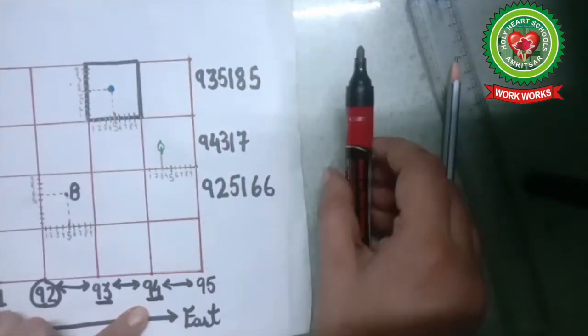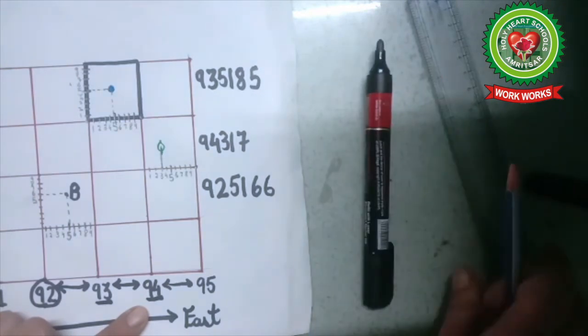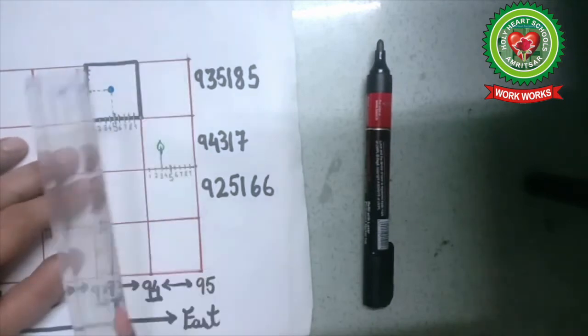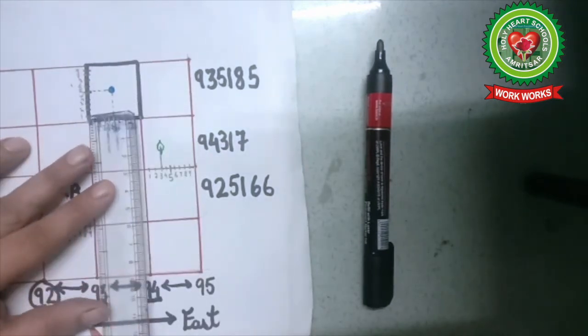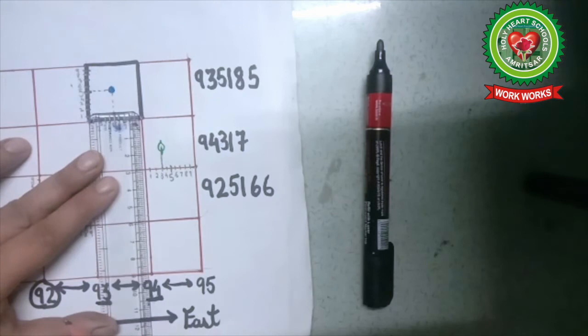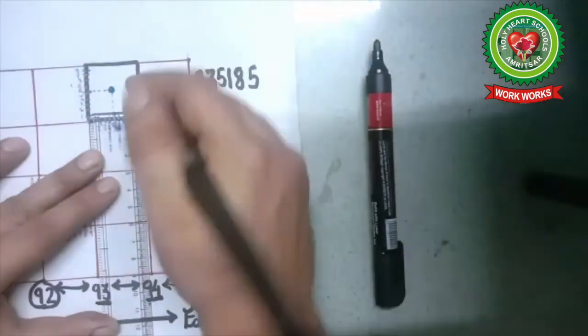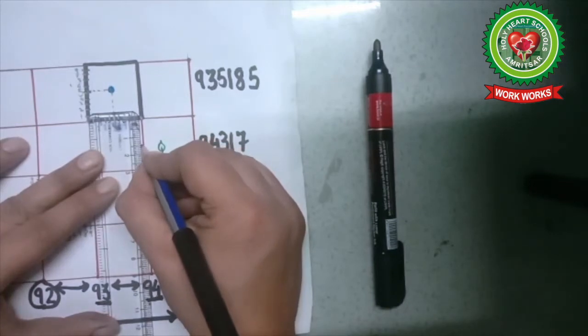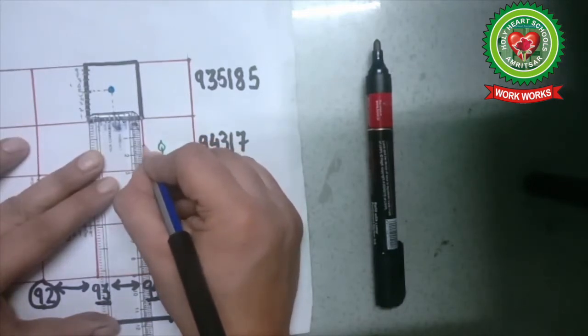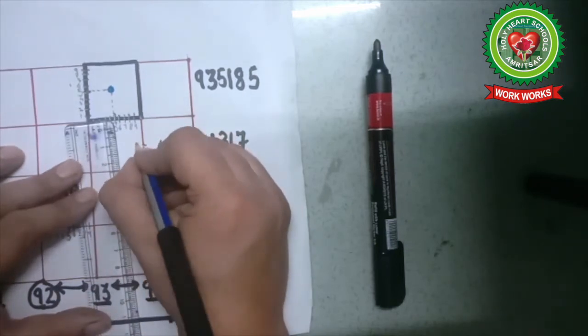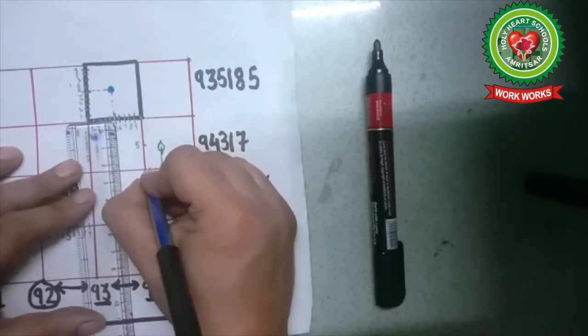Now our next step will be to find its northing. For the 6-figure grid reference, we'll divide the northings into 10 equal parts. For this, first of all, we'll mark the center as 5. I will mark the other points.